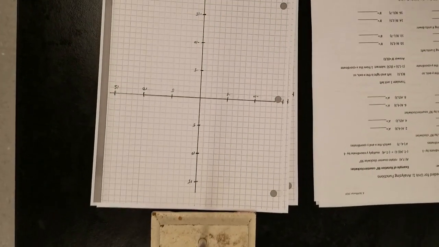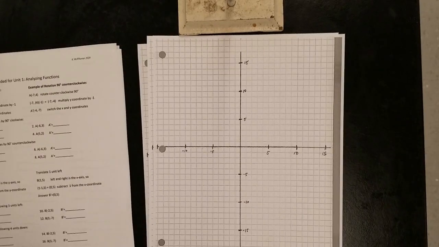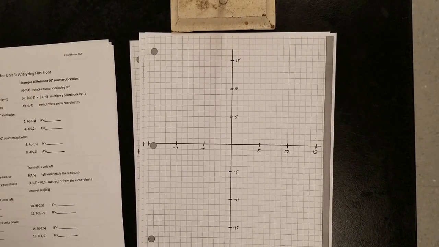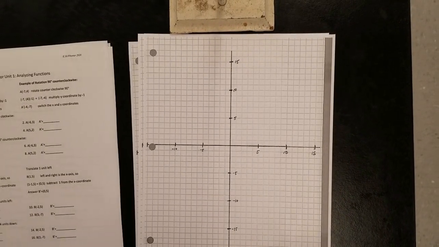functions. All right, so I'm going to go ahead and show you the very first one, which, if you have that, is the algebra review of skills needed for Unit 1. The first page is called Analyzing Functions. In the first one, we're going to do what we call rotations, and then after that, what we call translations. So I'm going to go ahead and move my camera here so that you can see what I'm working on a little better.